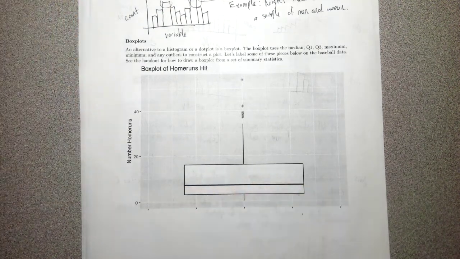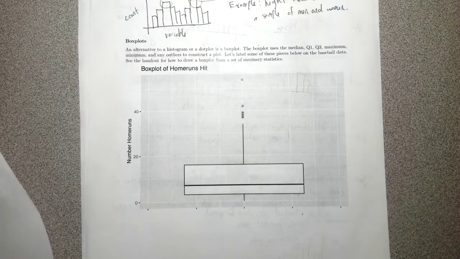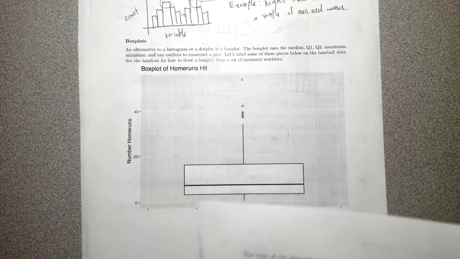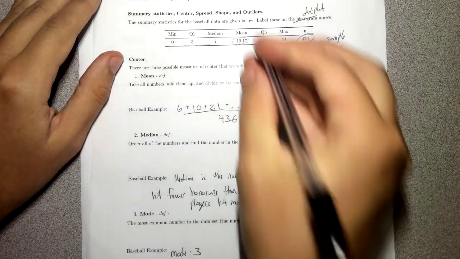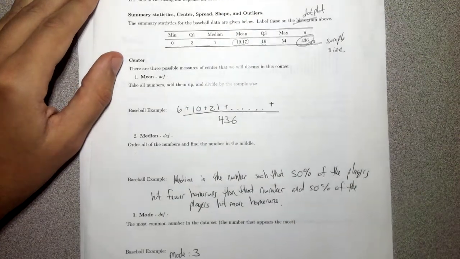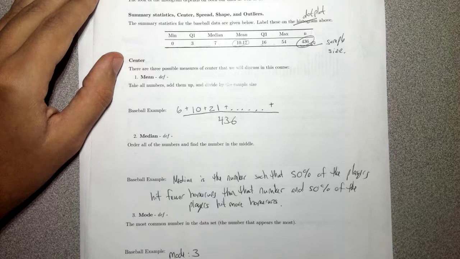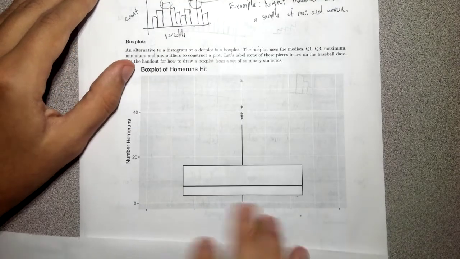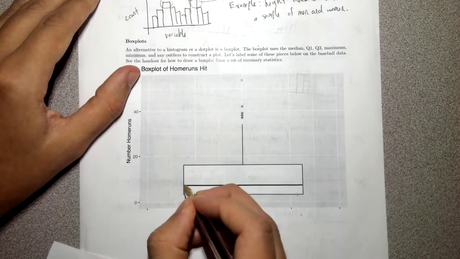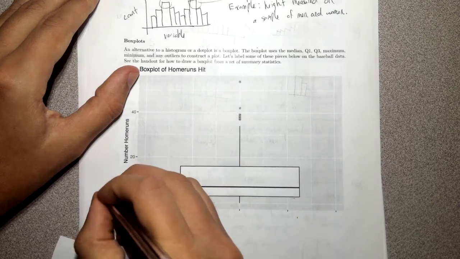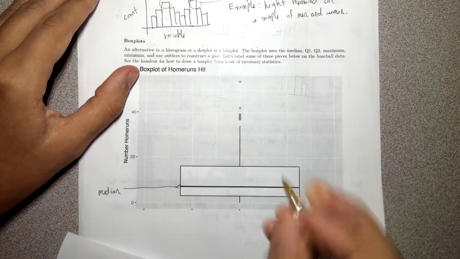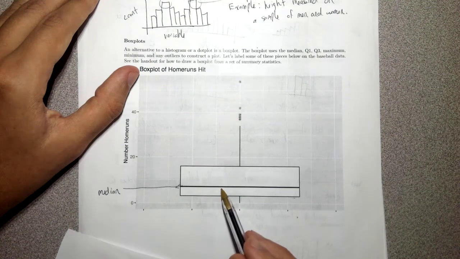I'm going to go back to our table of summary stats so we can match up some of these with how they appear on the box plot. We're going to start with the median, which was 7 home runs. That shows up here as the center line in the middle of the box.